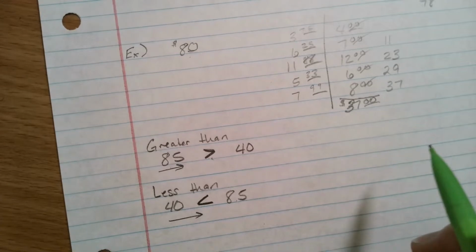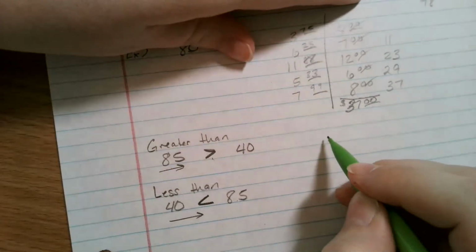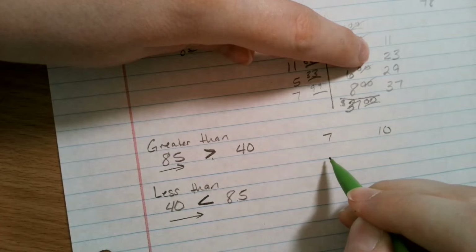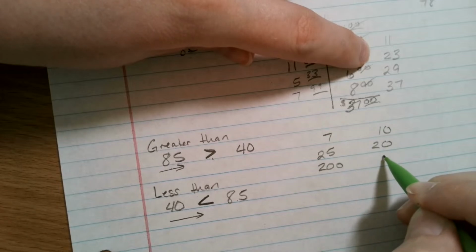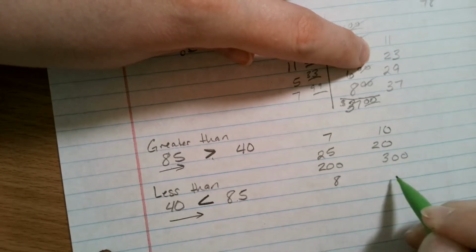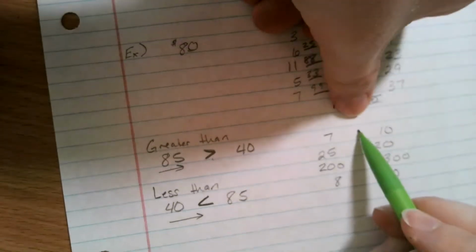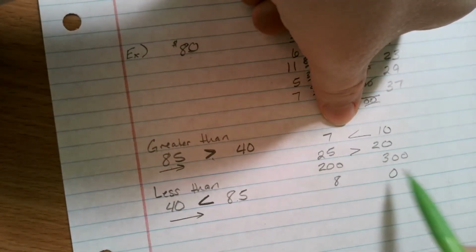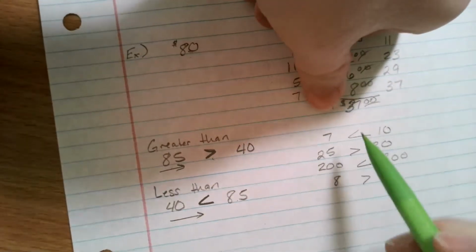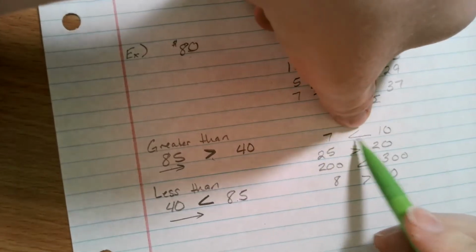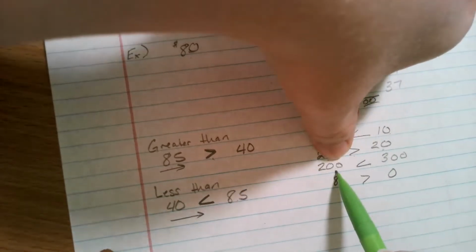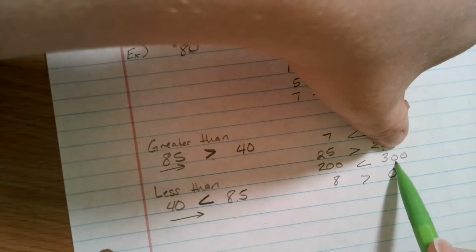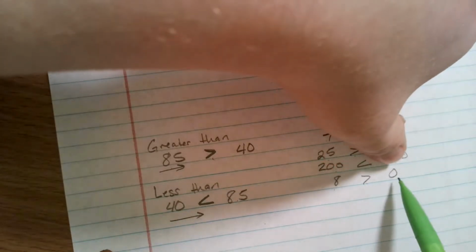So we have examples such as, if I may, 7 and 10, 25, 20, 200, 308, and 0. So because 10 is bigger, we'll go that way. 25 is bigger, we'll go that way. 300 is bigger, and we go that way. And 8 is bigger than 0, we go that way. So we would read this as 7 is less than 10. 25 is greater than 20. 20 is less than 300. And 8 is greater than 0.